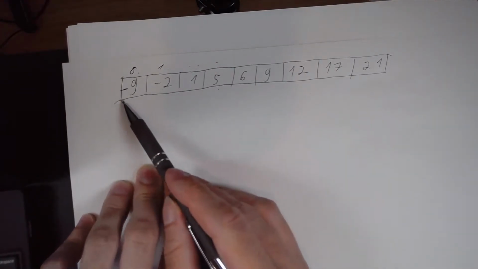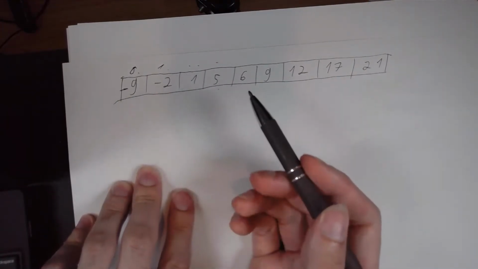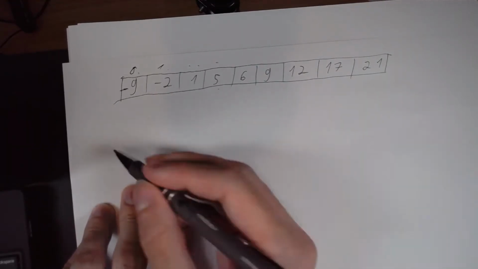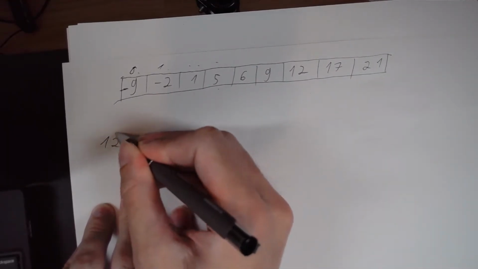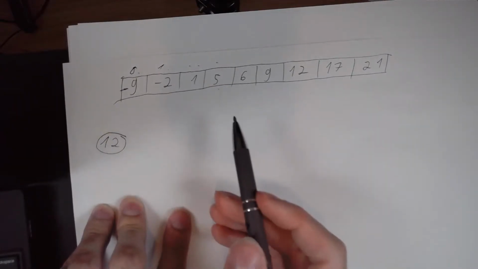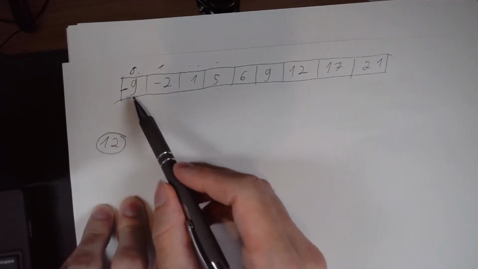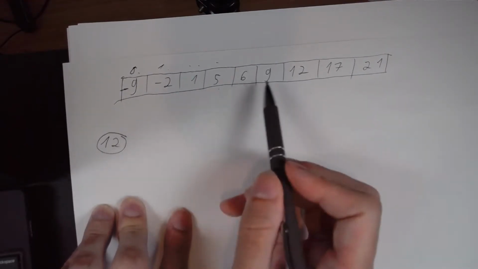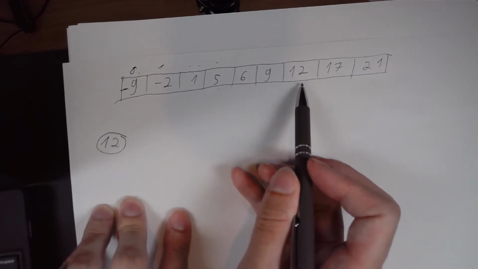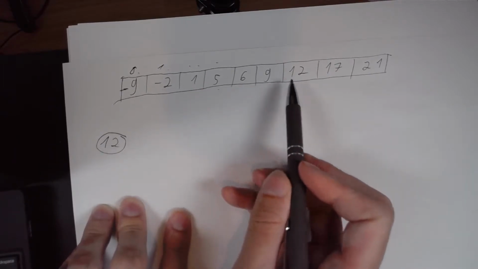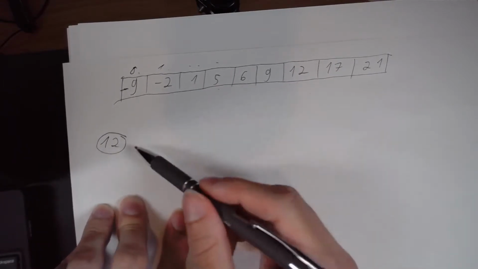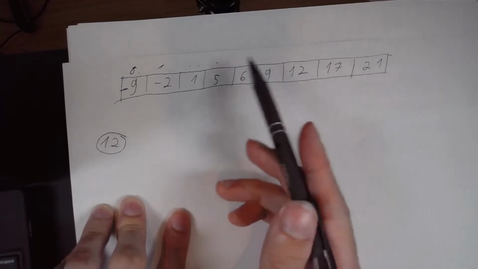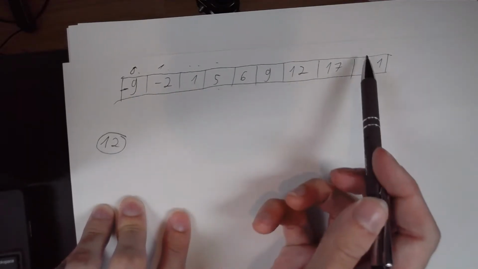So this allows us to actually search rather quickly. Assume you want to search for the value of 12. What we did previously, when we did it linearly, we said we compare 12 to -9, 12 to -2, 12 to 1, 12 to 5, 12 to 6, 12 to 9, 12 to 12, and then we'd have found our element after making 7 comparisons, which is rather a lot. If we had searched for 21, it would have been even worse, and we would have compared every element.